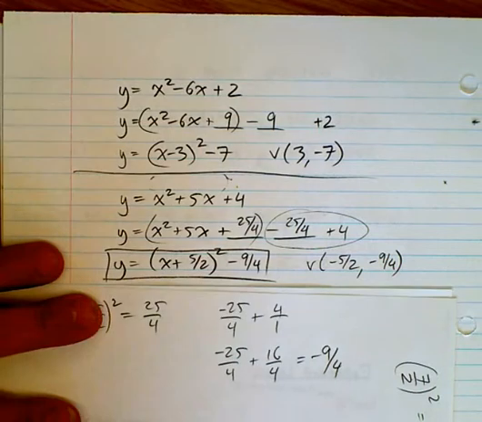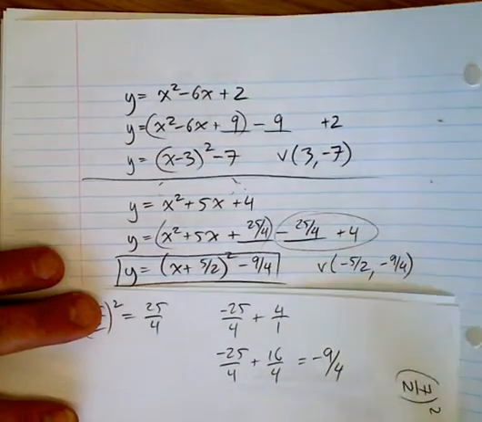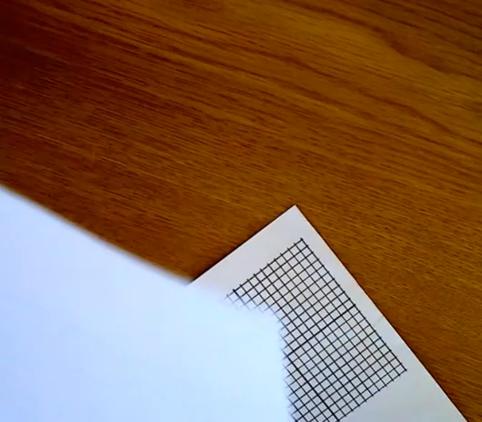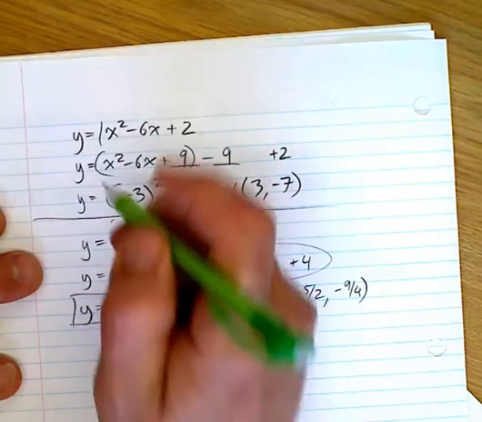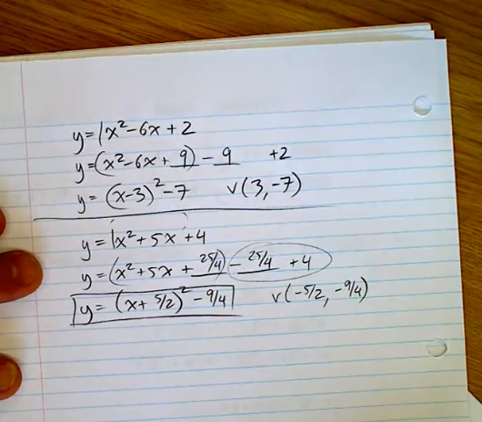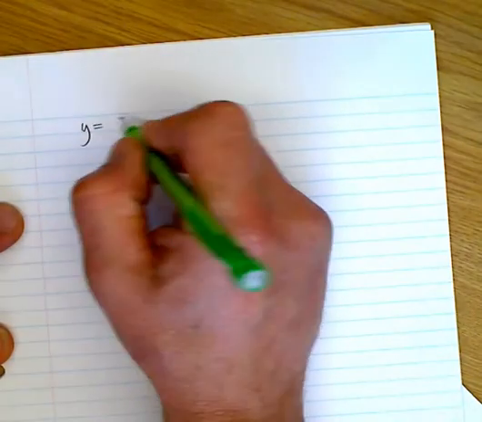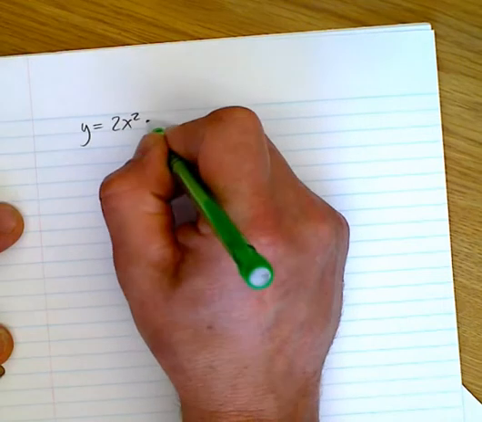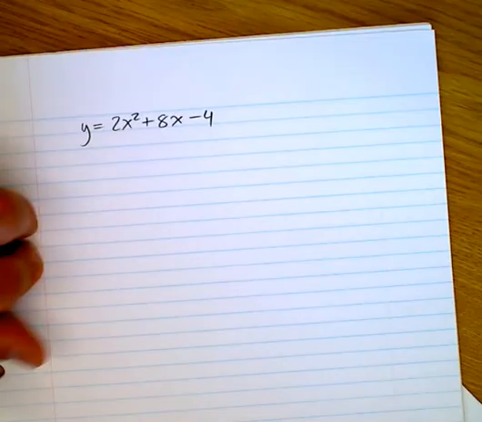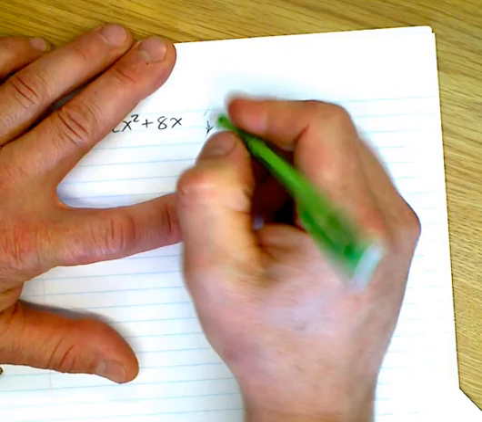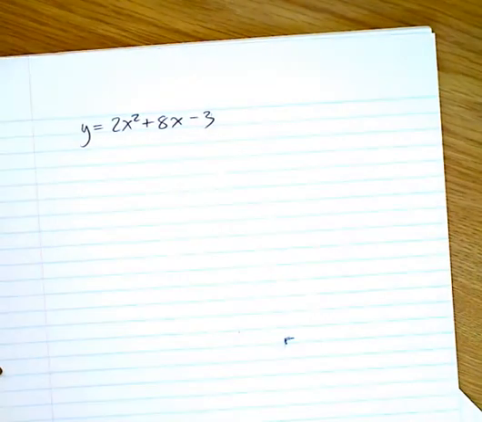Okay, ladies and gentlemen? So now we're going to look at another situation where it gets a little bit funkier, because notice that in all these examples, I had a 1 here and a 1 here. They're a little bit easier to do. What happens if I have a 2x squared plus 8x minus 4? Actually, let's make that a different number. How about minus 3? Oh, let's make it a plus 3.